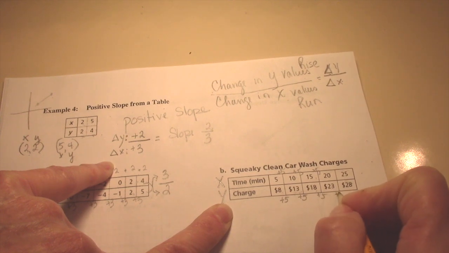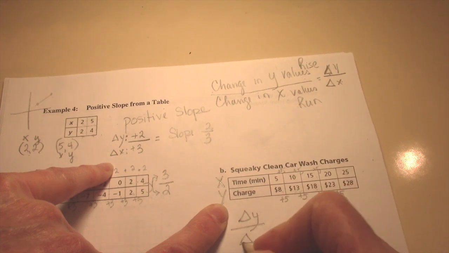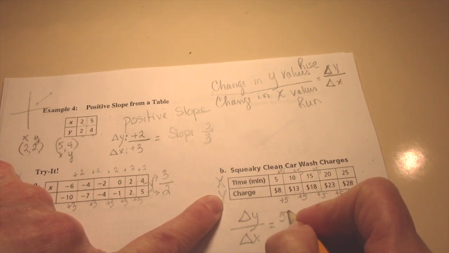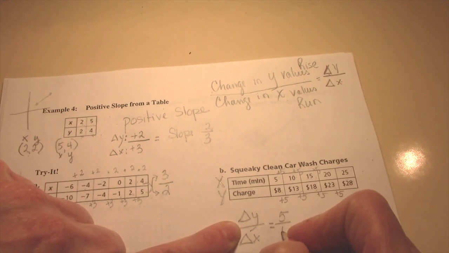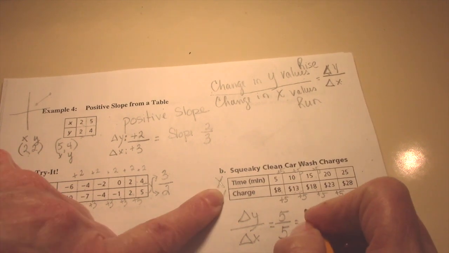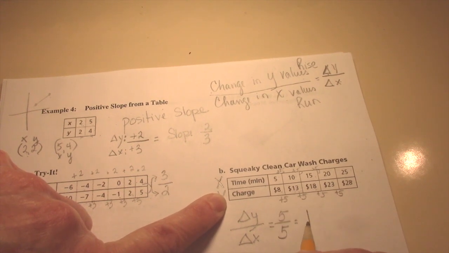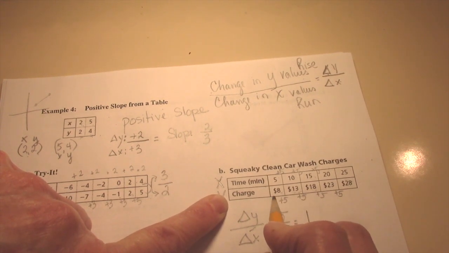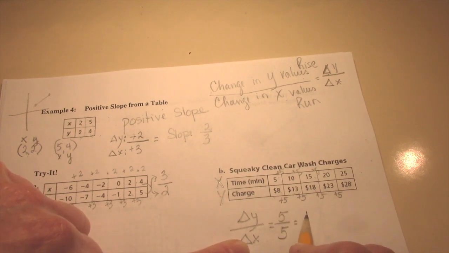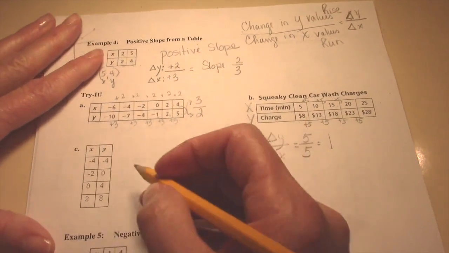+5, +5, +5. So the change in y over the change in x is simply y changes by 5 and x changes by 5. Well, 5/5 is actually 1. So in words, as the time increased per minute, so did the charge increase by 1. So it's 1/1, which is just 1. Okay? All right, let's try this one.